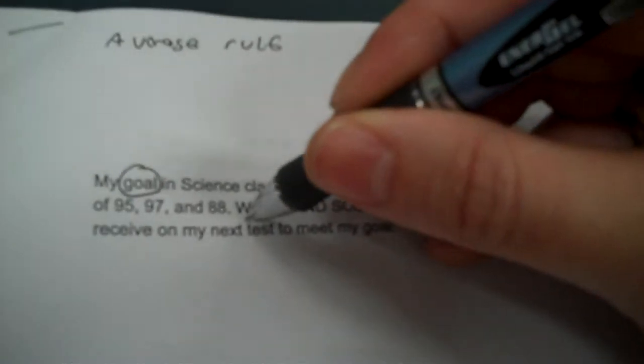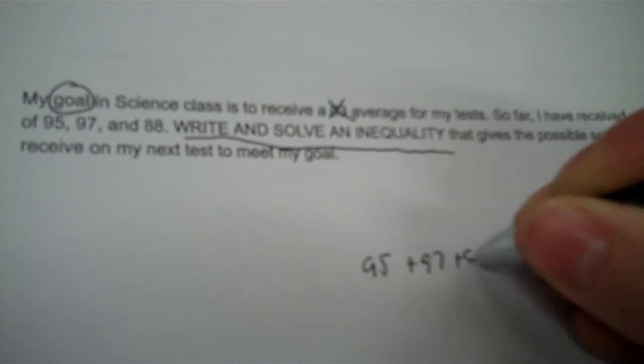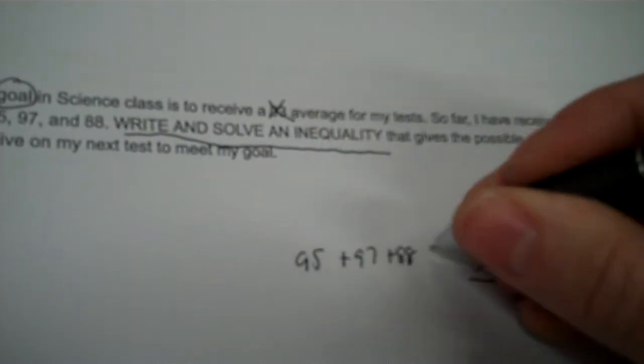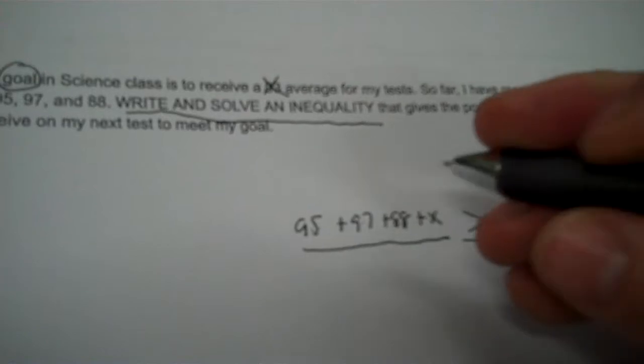So these big caps right here, inequality, that means greater than or less than. Since it says goal, that would be greater than or equal to, and my goal is 93. Okay, so you can go ahead and get rid of 93. Don't write that down again. Now remember the average rule. This is how you orchestrate the average. So far you've received 95 plus 97 plus 88, but you're about to take your next test, so I put plus x. Now the average rule means we need to divide by how many tests we've taken, which is 1, 2, 3, 4.